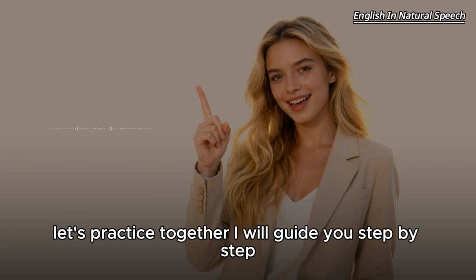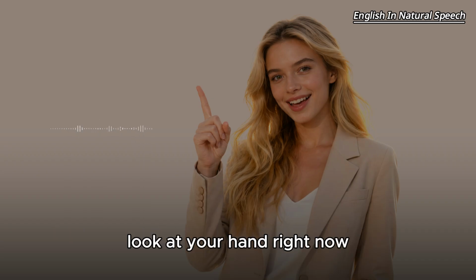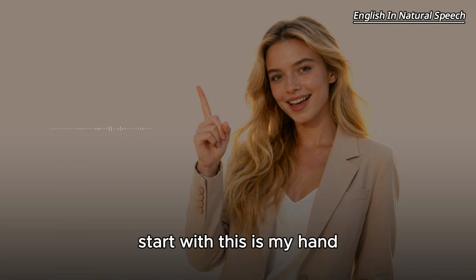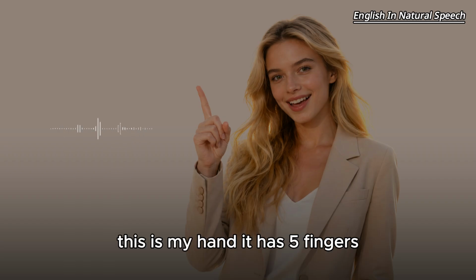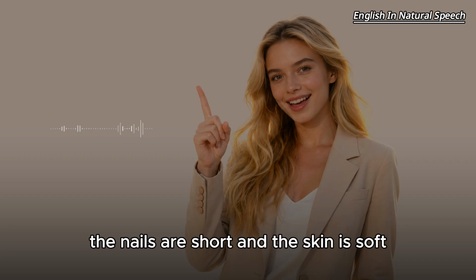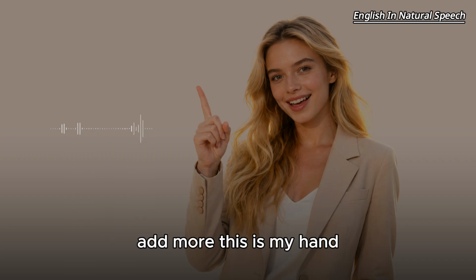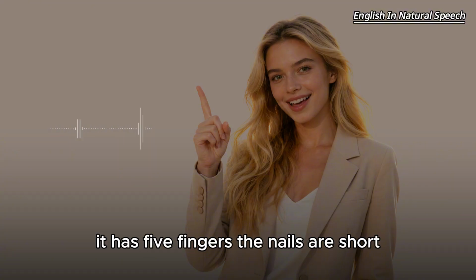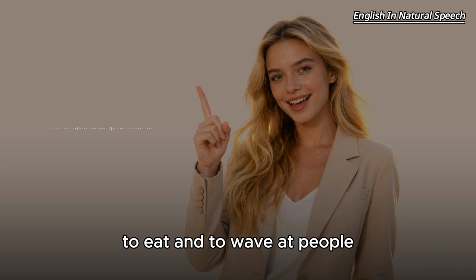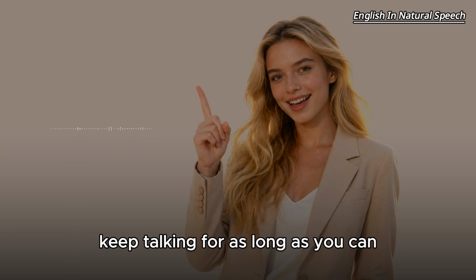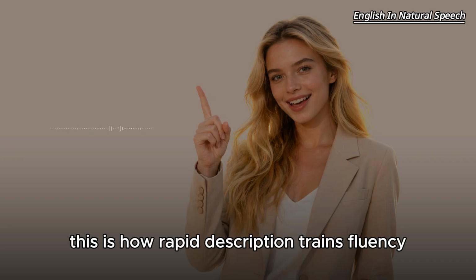Let's practice together. I will guide you step by step. Look at your hand right now. Start with, this is my hand. Now add, it has 5 fingers. Add again. This is my hand. It has 5 fingers. The nails are short and the skin is soft. Add more. This is my hand. It has 5 fingers. The nails are short, the skin is soft, and I use my hand to write, to eat, and to wave at people. Keep talking for as long as you can. This is how rapid description trains fluency.